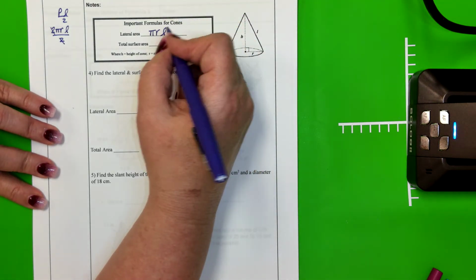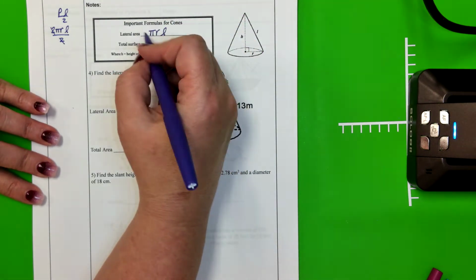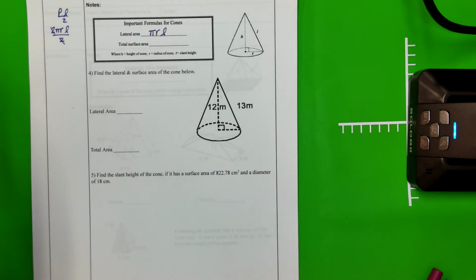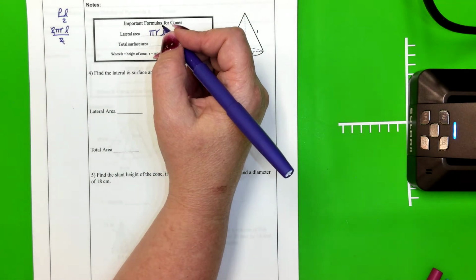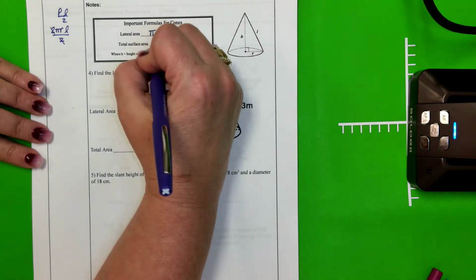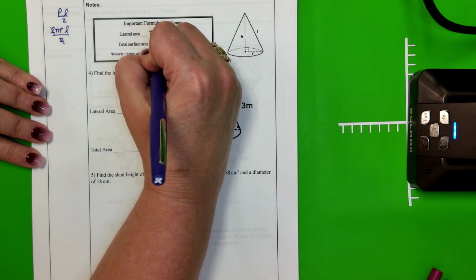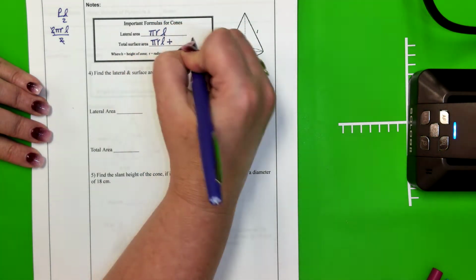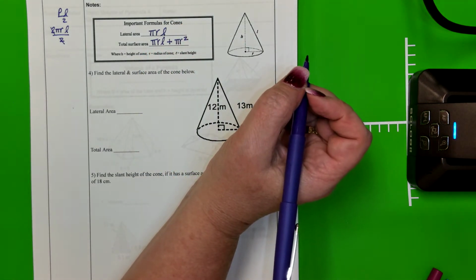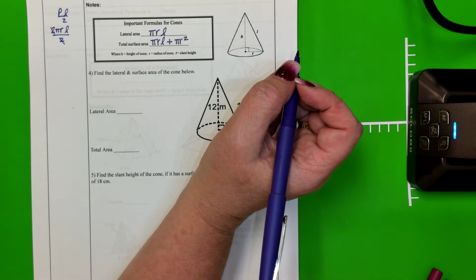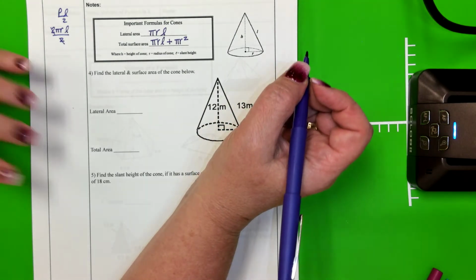And then your total surface area is you take that lateral area. So think lateral area, that's your snow cone wrapper, right? That's the cone, the paper that you would hold your snow cone in. And then your total surface area, that would be like if you're going to put a lid on your snow cone to take it home. So that would be your lateral area, pi RL, plus pi r squared because your base is a circle. Remember with cylinders, we added 2 pi r squared because there were 2 circles. In a cone, there's only 1.